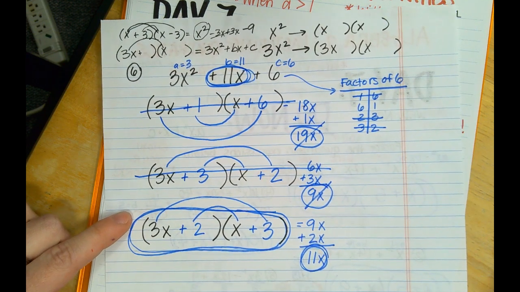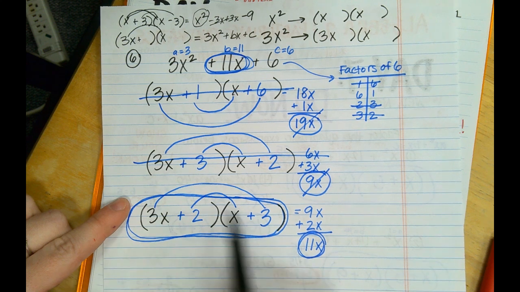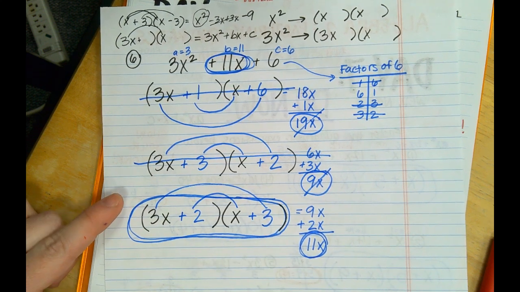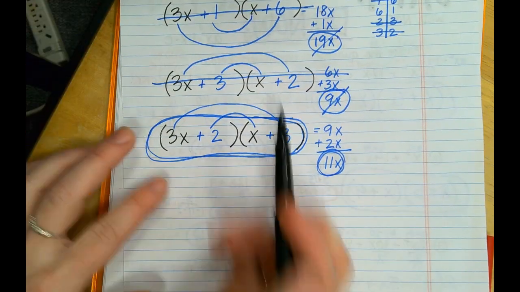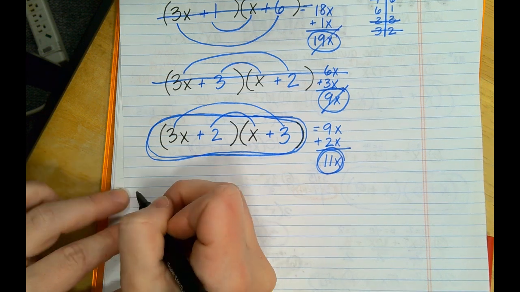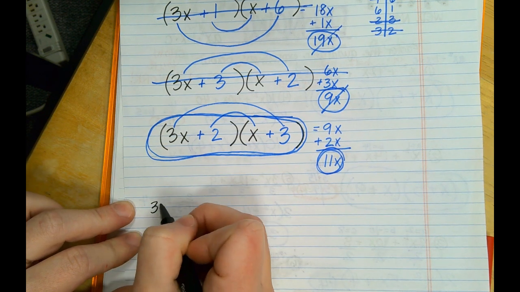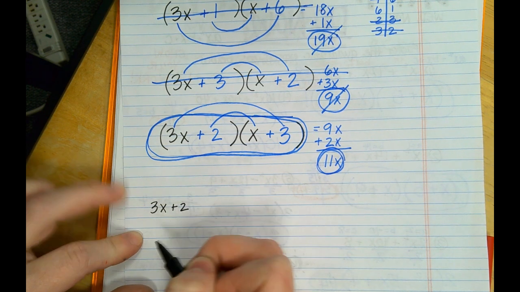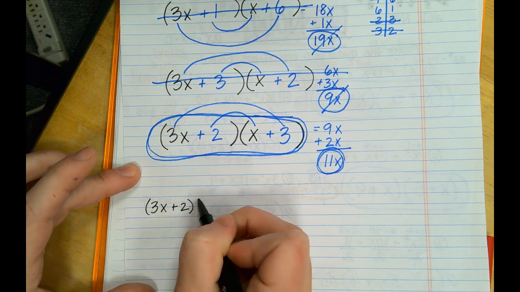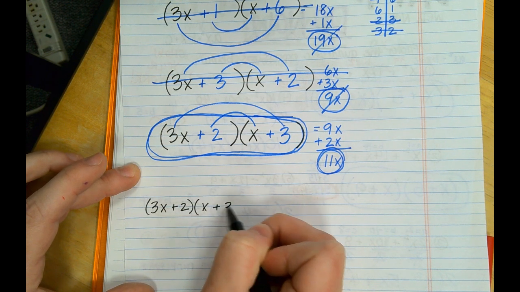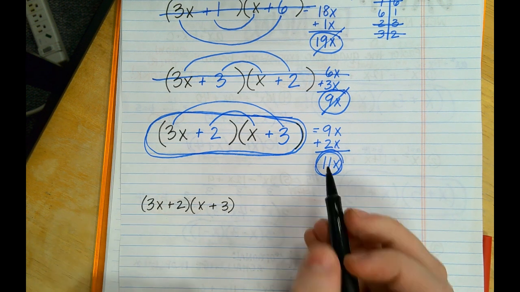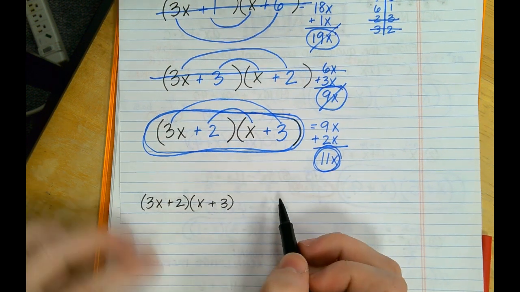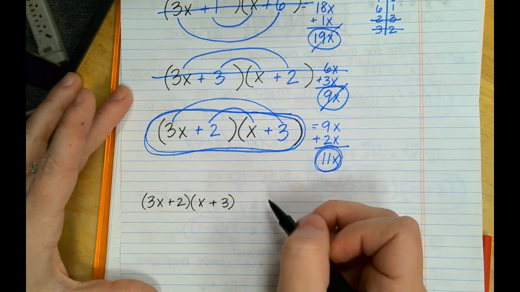Would it help anybody to see what happens when I multiply these together, how we check that answer? Sure? Okay, let's do it. I'm going to write it a little lower. 3x plus 2 times x plus 3. We've been doing a lot of foiling.